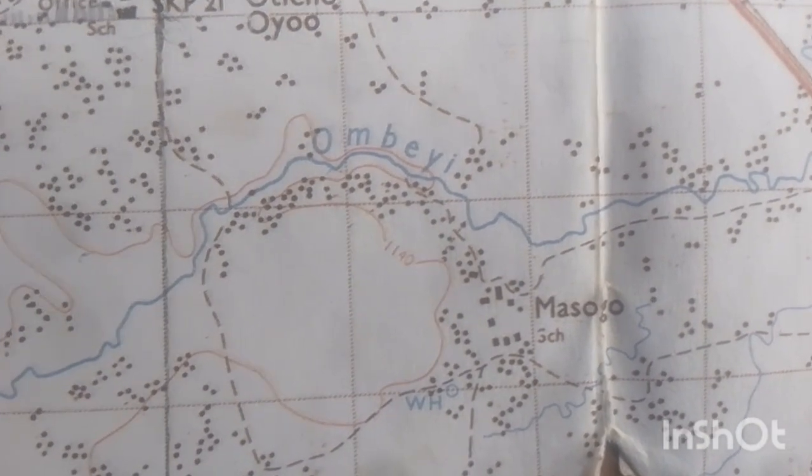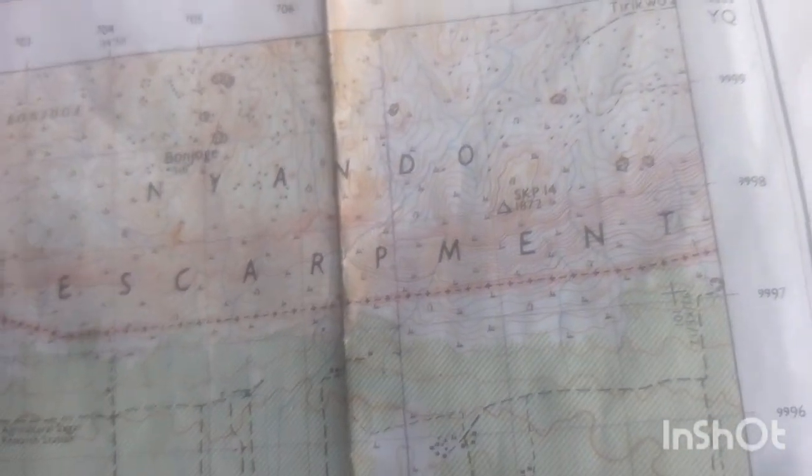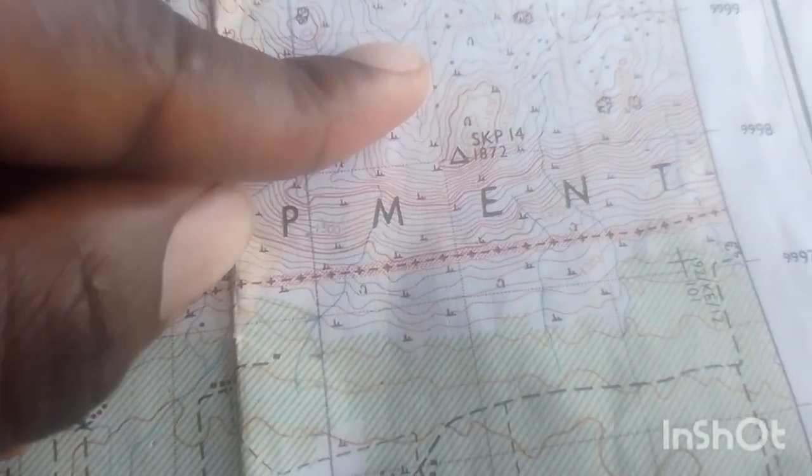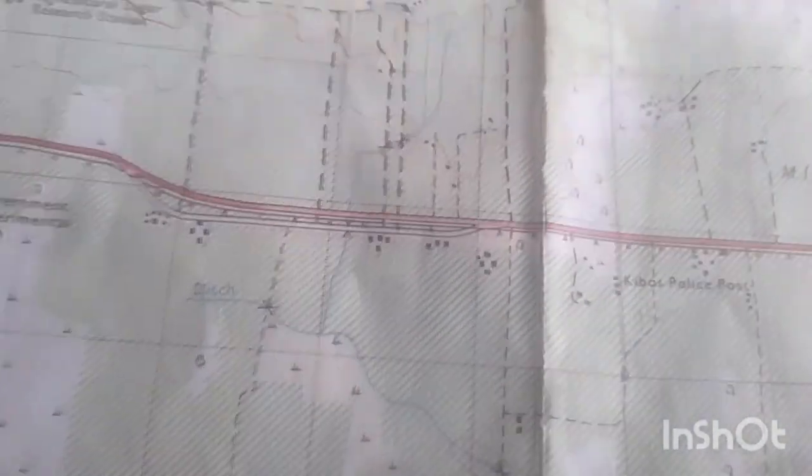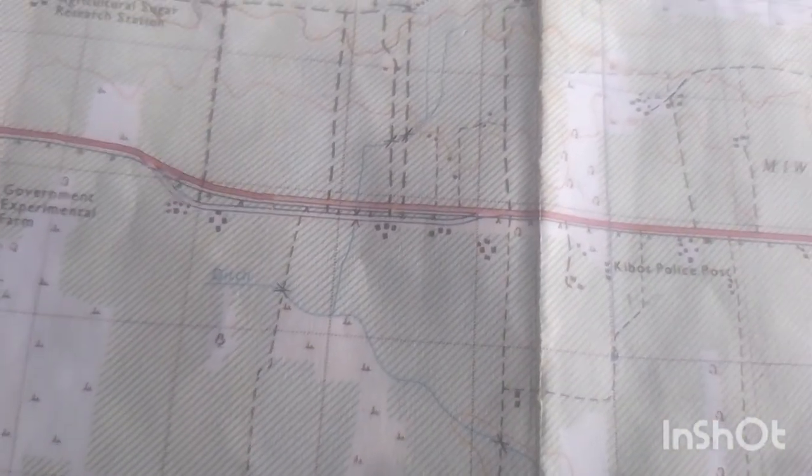It is 1140 meters, the highest. We have 1800, so 1820, 1840. Yeah, 1840 meters. Yeah, that is the highest point. Actually, no, 1860, because we're seeing here at grid reference near SKP 14. So we have 1820, 1840, 1860 as the highest point. So 2 marks.